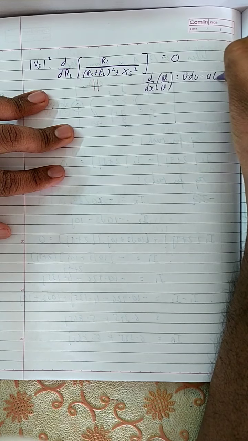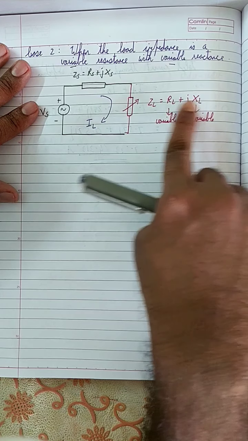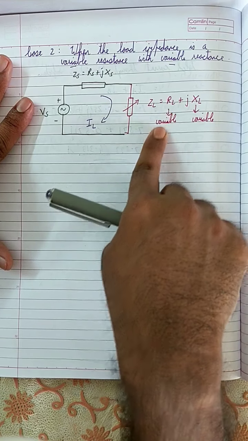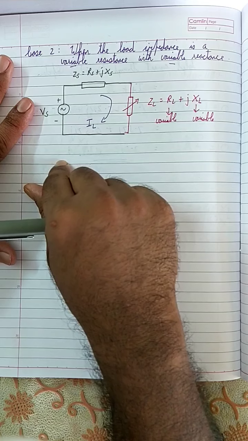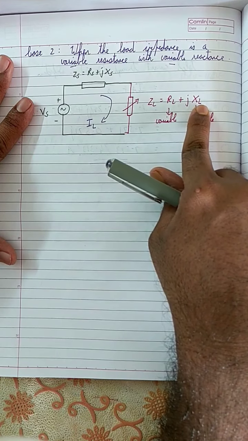This is also a variable load impedance, but in this variable load impedance it consists of a variable resistor with a variable reactance, which means this resistor can either be a rheostat or a potentiometer, and it is variable. Variable means you can change it, right? You can change the value to suit your needs. You can change the value, and this variable reactance, right?